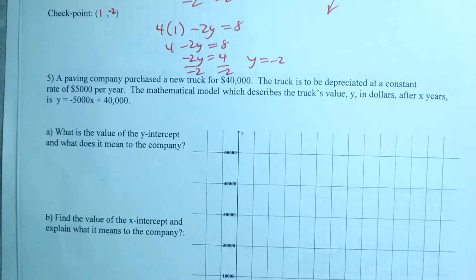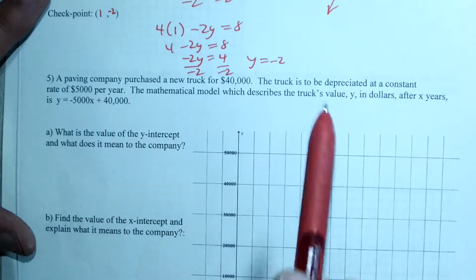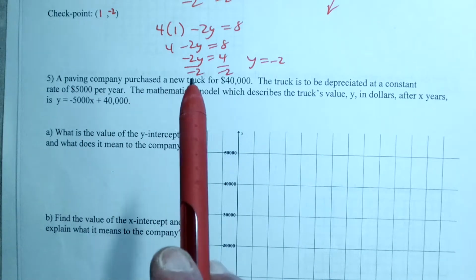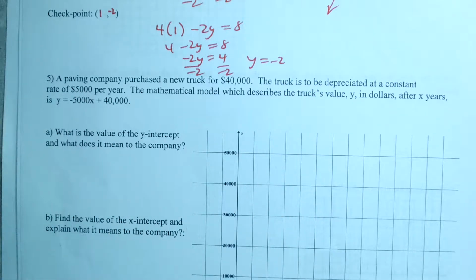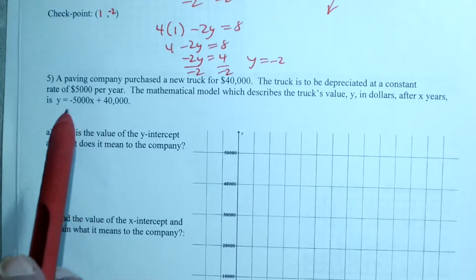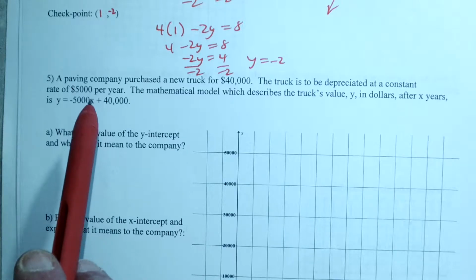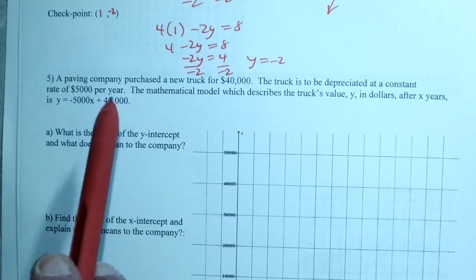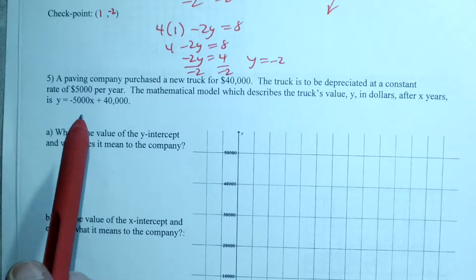Okay, so we're going to go ahead and work through a problem where we're doing a straight line depreciation. In this particular case, this company owns a truck worth $40,000. It's being depreciated at a rate of $5,000 a year, and you can see how this equation is really made up of the fact that you're going to deduct X sets of $5,000 away from an original $40,000 to give you a value in any given number of years that you've owned this truck.